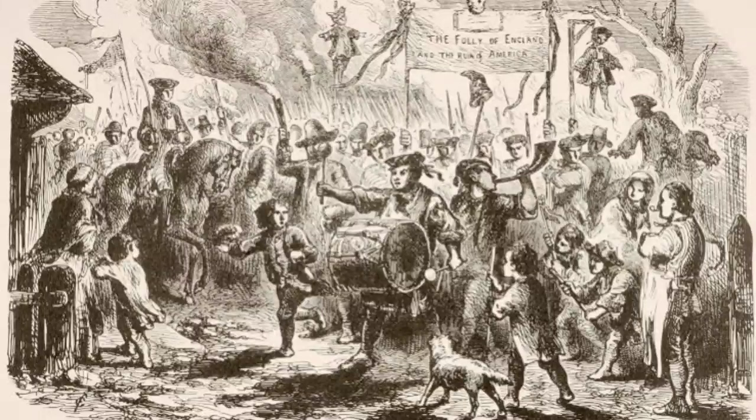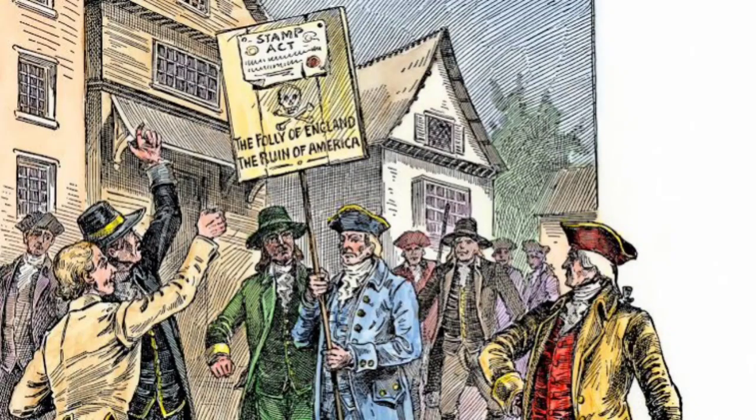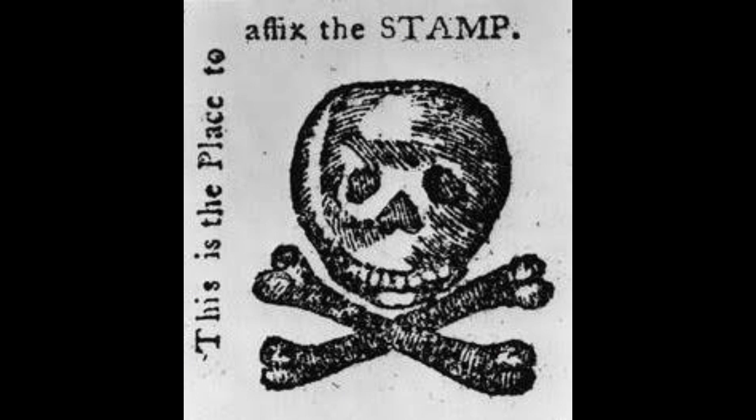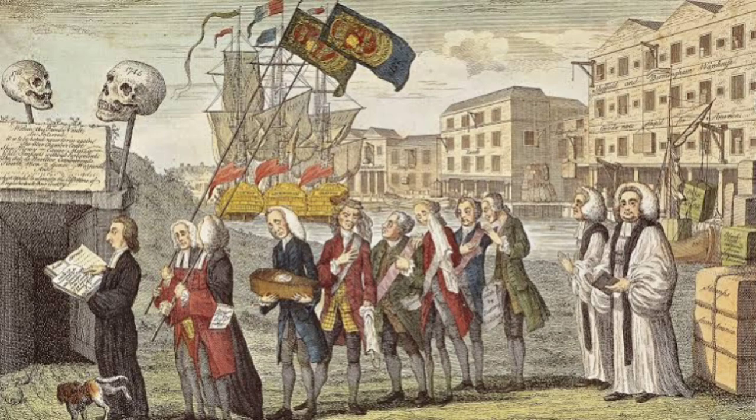Printed materials included legal documents, magazines, playing cards, newspapers, and many other types of paper used throughout the colonies, and it had to be paid in British currency, not in colonial paper money.